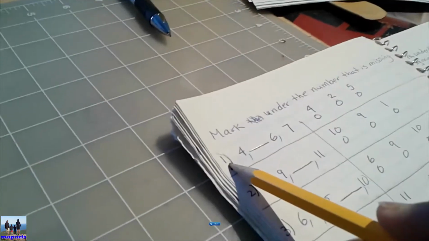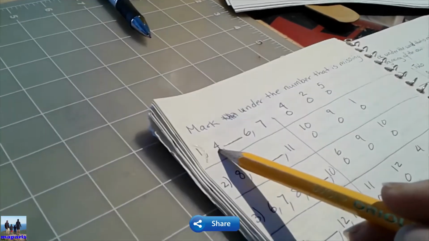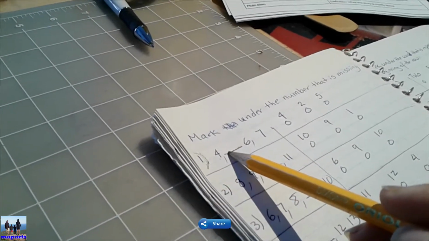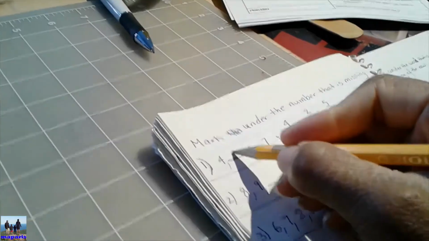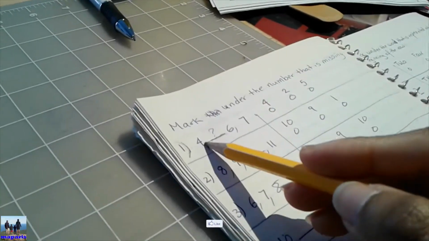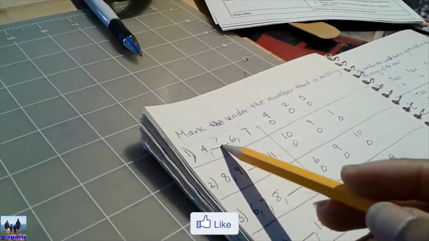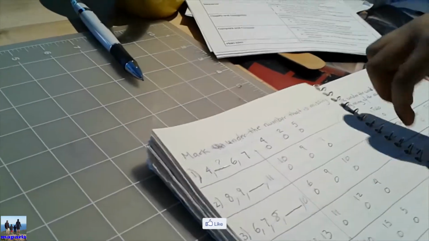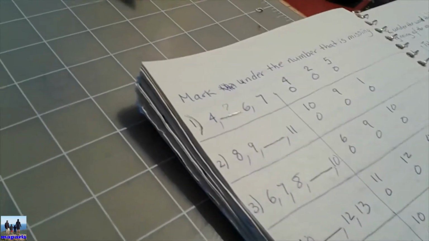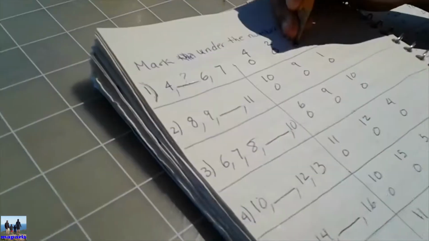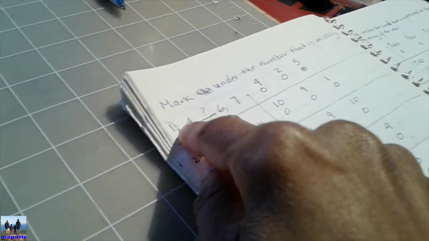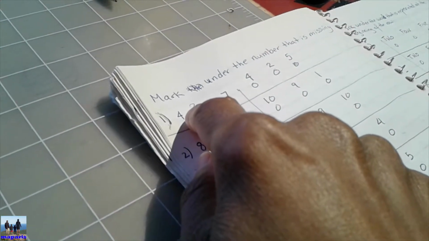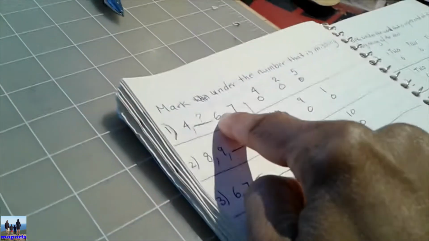So the first question is 4 blank something. There's a number that's missing here. 4 blank 6 7. What do you think is missing? What's missing here? What's after 4? 5. Okay, that's all it is. So if you put 5 here, you're gonna have, read it. 4, 5, 6, 7. Okay, that's the missing number.